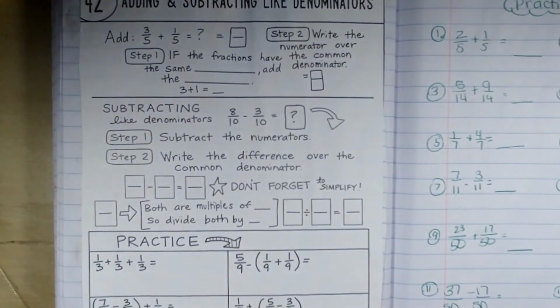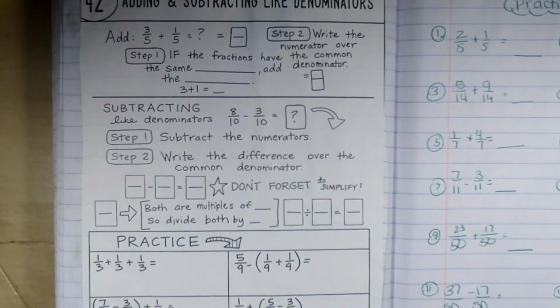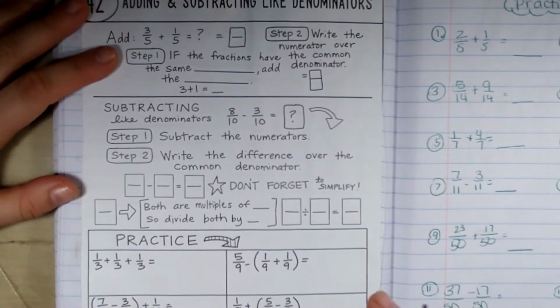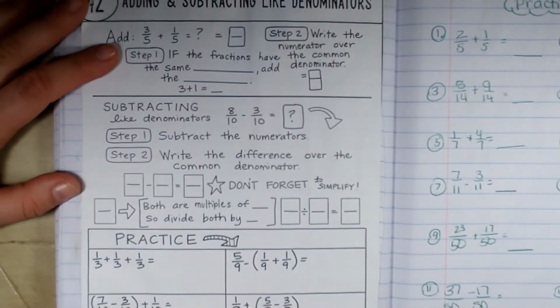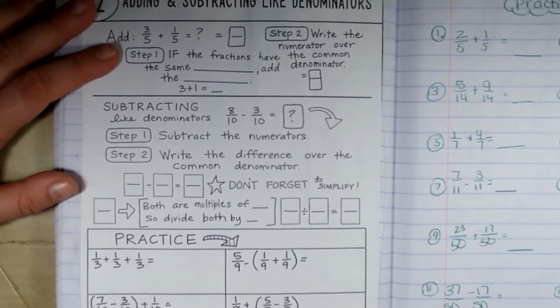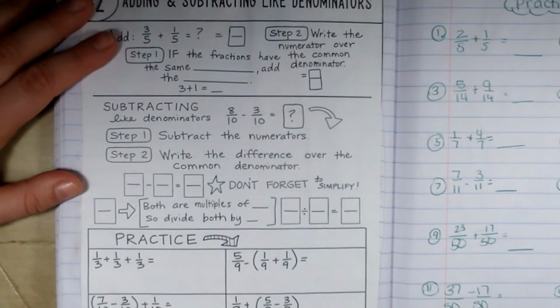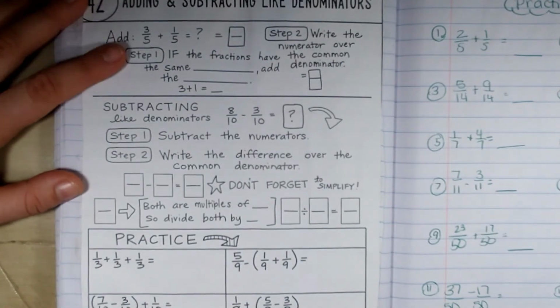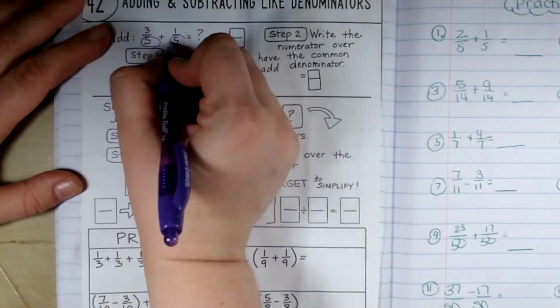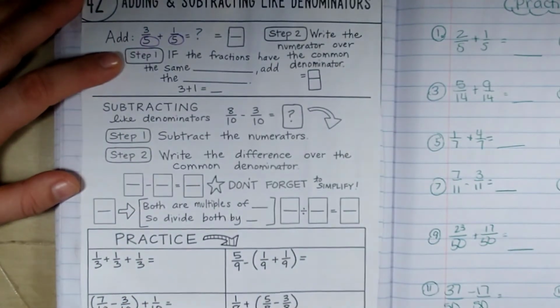All right, we are going to be adding and subtracting like denominators. We are going to be keeping the bottom the same, always, when you have like denominators. The purpose is to get the denominators the same. Now we're going to focus on adding and subtracting with like denominators. If they are already there, then you are one step ahead.